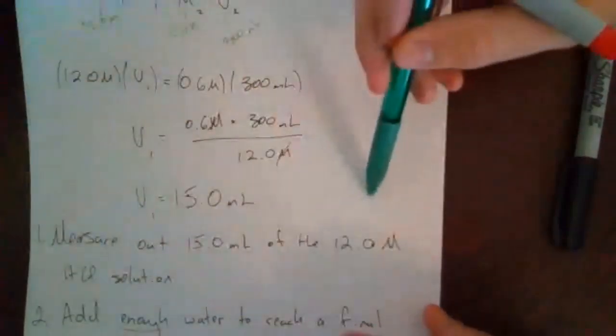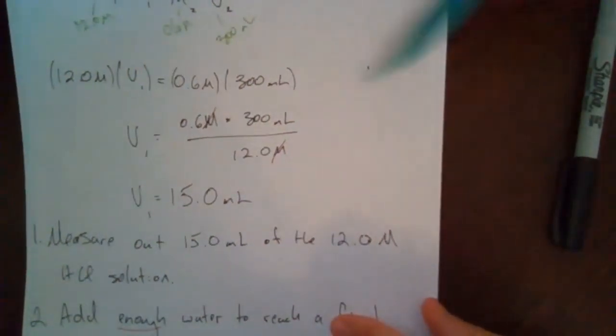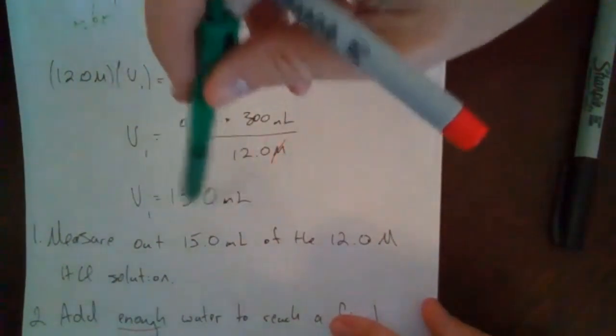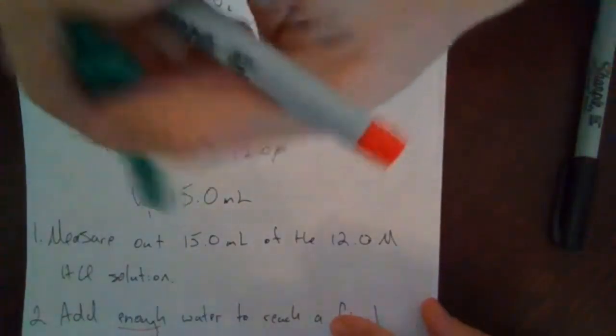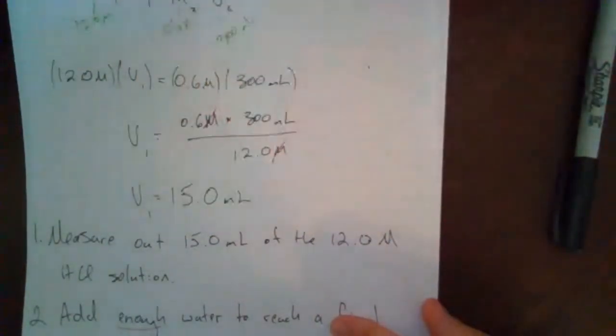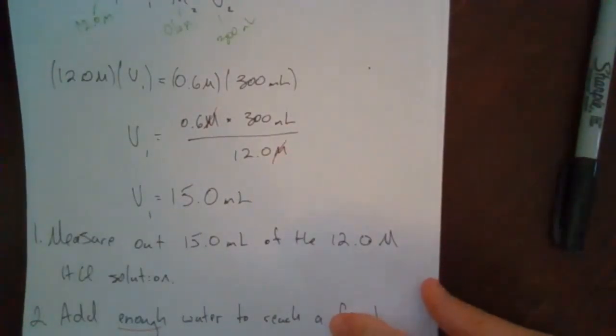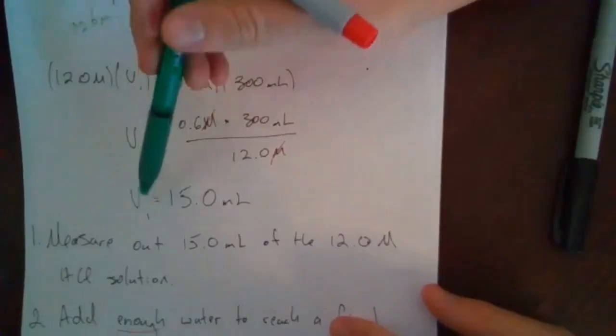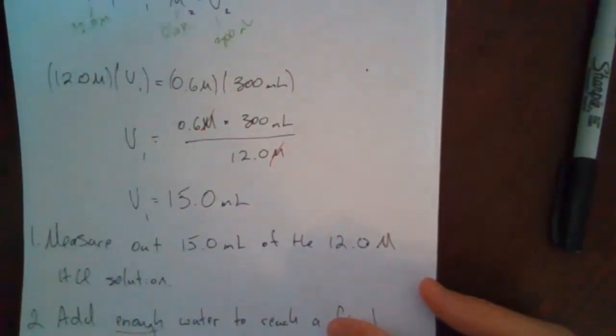And then this is the actual process. One way you can check your results is if you look here, your V1 is 15. That is your pre-dilution value. You're saying you have 15 milliliters and you're turning it into 300, which has a lower concentration. That's good. One of the ways you can check your work: if for V1 you got a volume that was larger than 300, that implies that you made a mistake somehow.